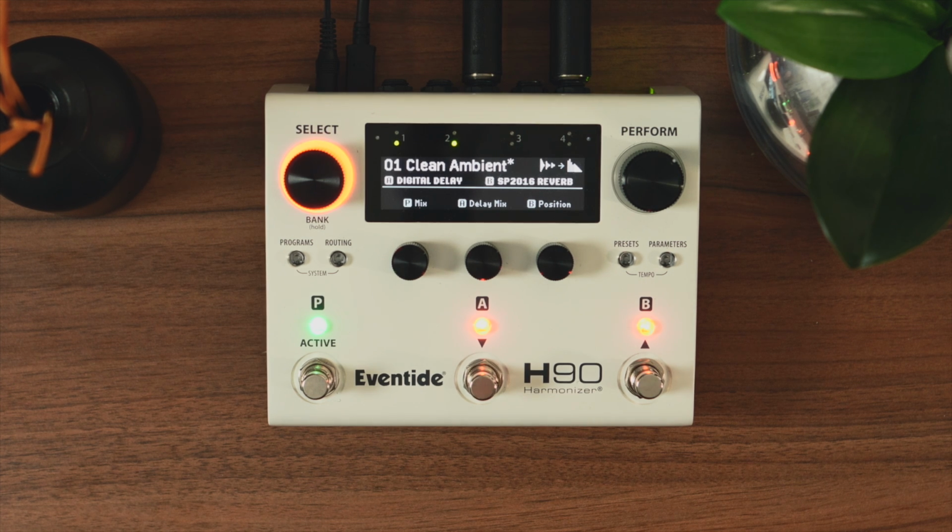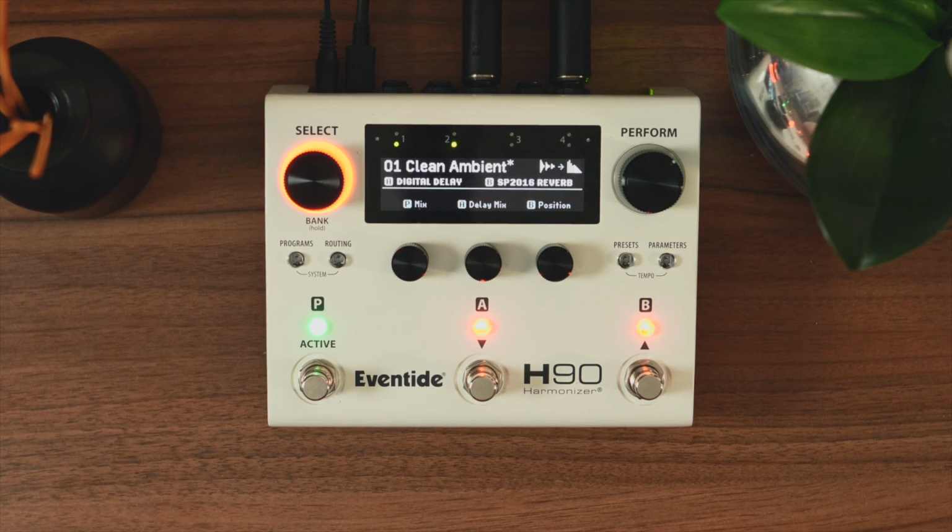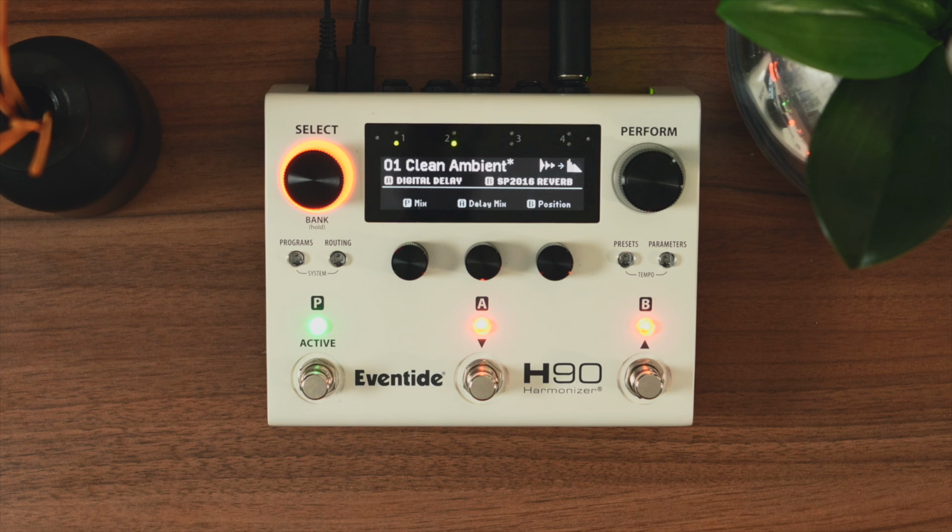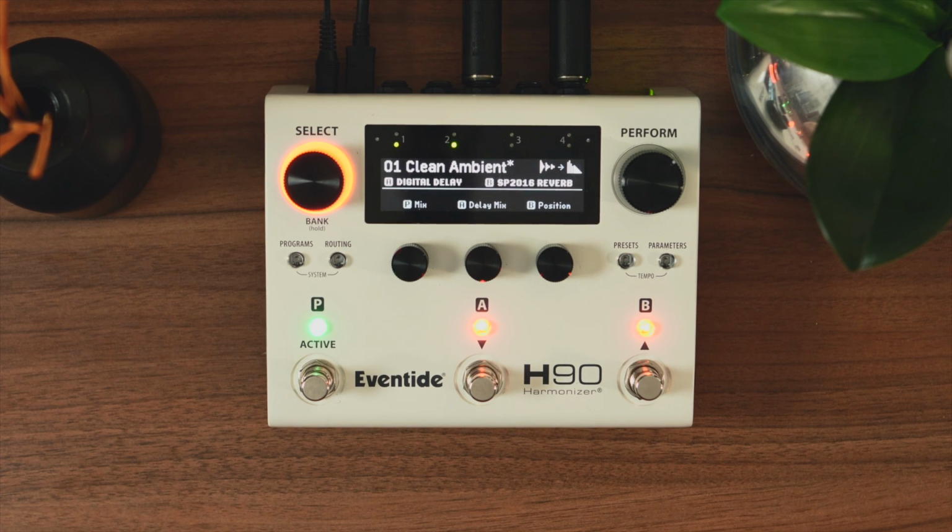So here we are, we have the H90 set up. We have a simple ARP going on in the background. We are on clean ambient, which is program 1. So the first thing that you need to try and understand with the H90 is the terminology, which is not particularly helpful. So there's a number of layers.